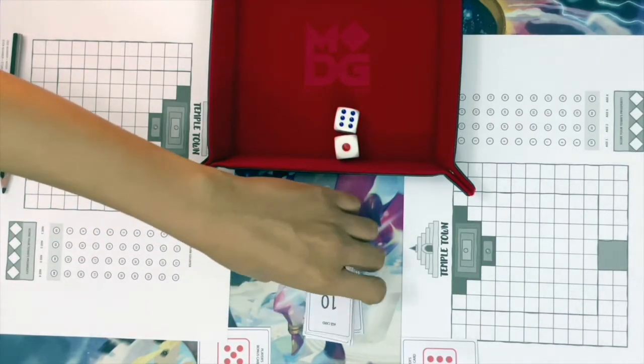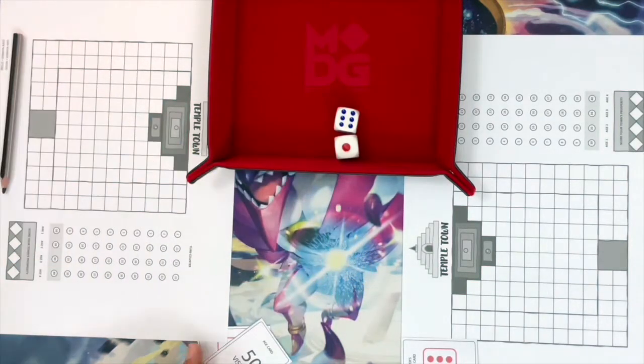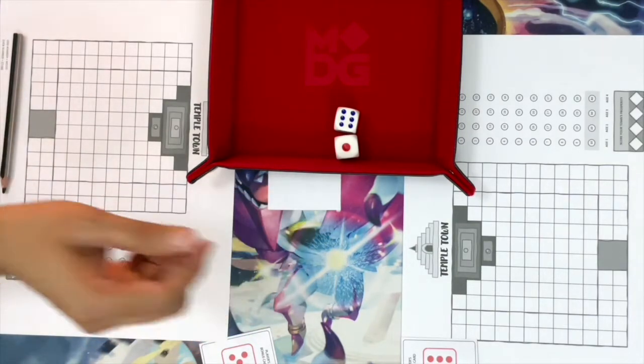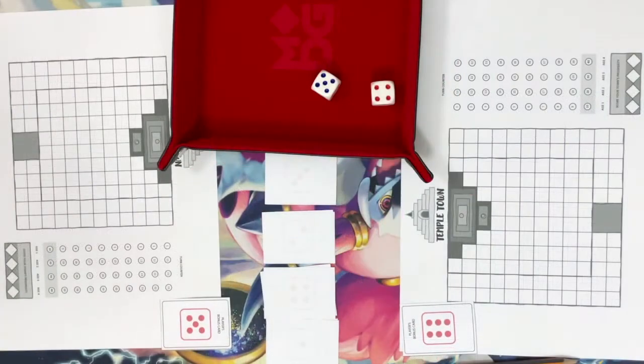Now we also have 6 age cards. What we're going to do is randomly select 4 age cards and line them up in a particular order, keeping them face down. So let's begin turn 1.